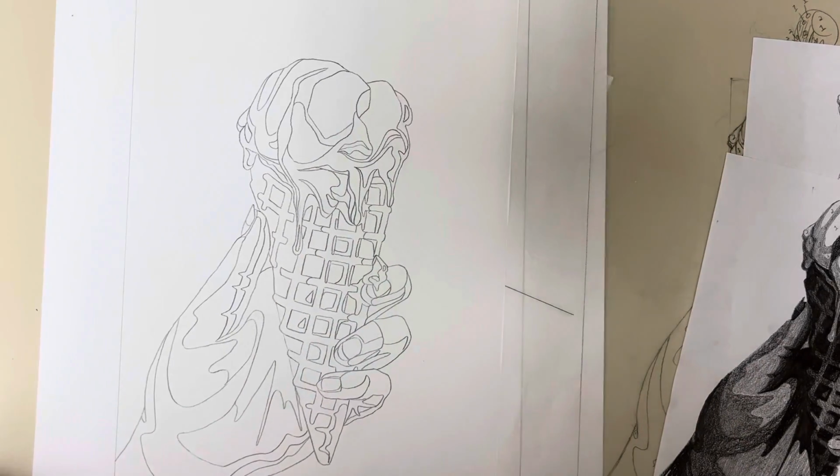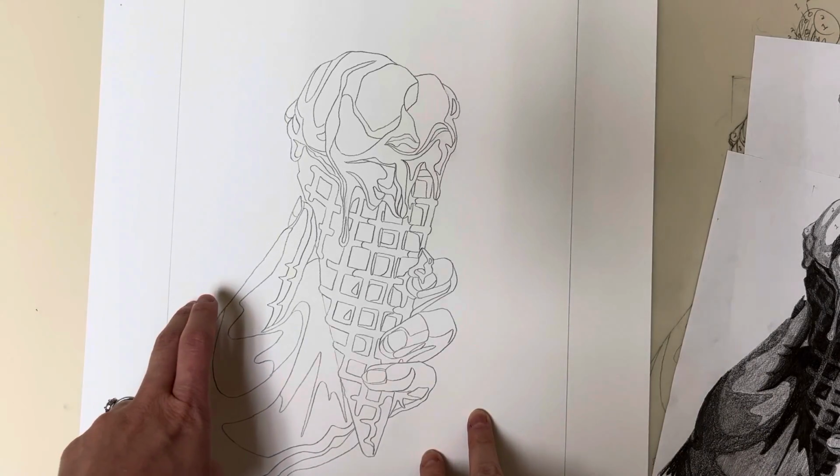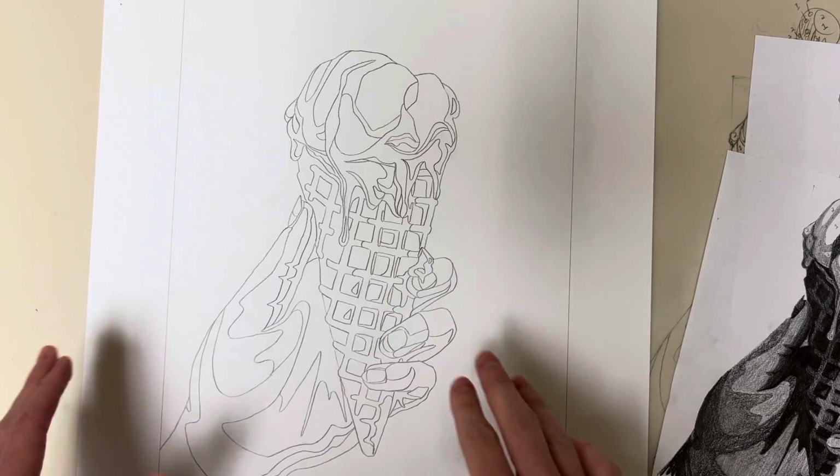But this now is the end of my phase 4. Phase 5 is filling this out. So I'm going to off screen fill this out in all the correct values. Again, my 1 through 6.